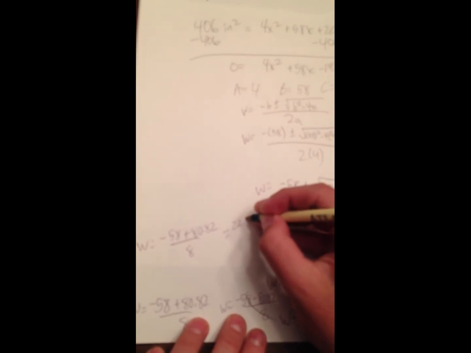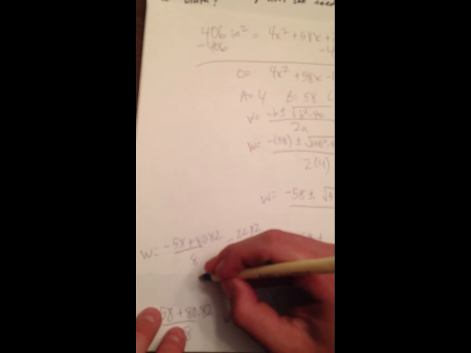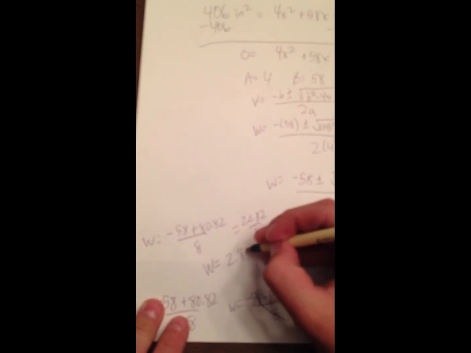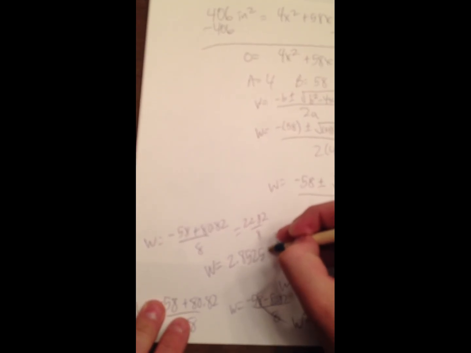Negative 58 plus 80.82 is 22.82 divided by 8, and that equals the width should be 2.8525 inches. Let's see what's solved to make sure we're right.